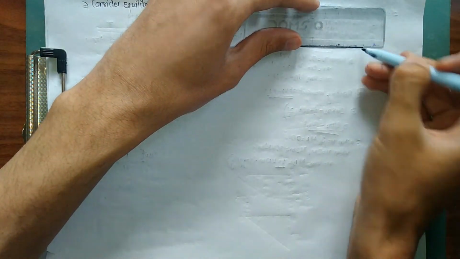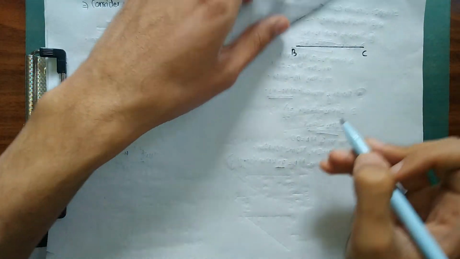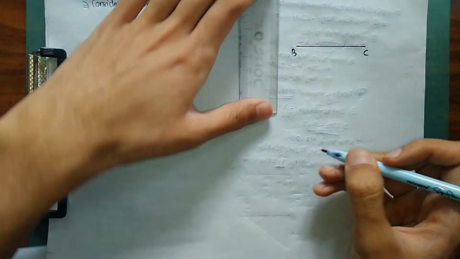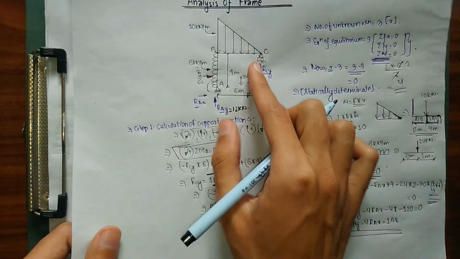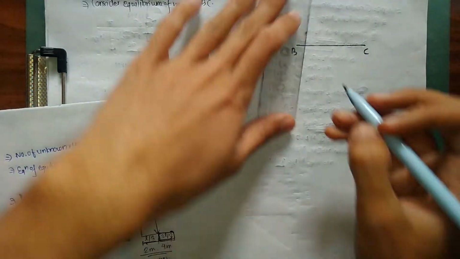So this is my member BC. Right now I'm not going to draw this figure; I'm going to draw my initial figure. It will be a little bit easier. So this is my initial figure for member BC.